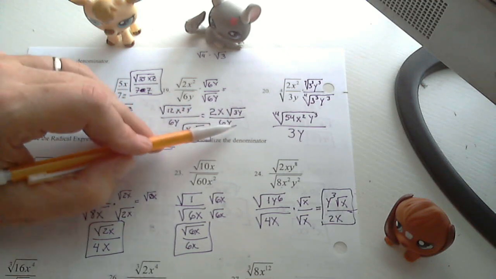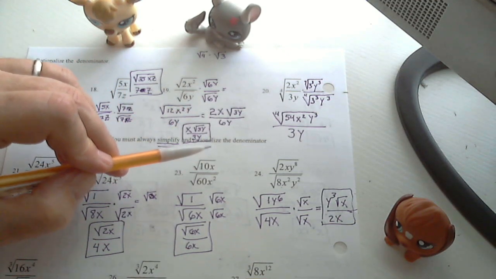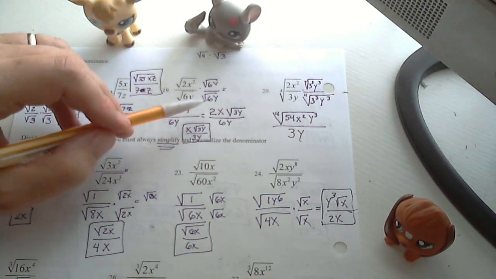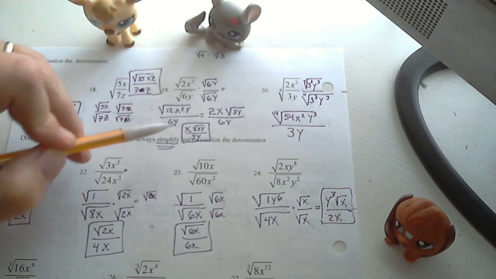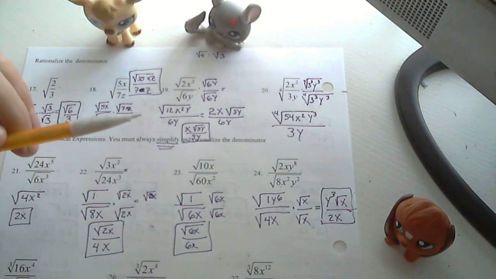All right, now we're looking at this, and we think, gosh, aren't I done yet, Mr. Rooks? And it's like, no, not quite, because 2 over 6 is a fraction that can be reduced. So 2/6 becomes 1/3, so the 2 is gone. There's a little 1 there that you can't really see, and there we have 3y down at the bottom.